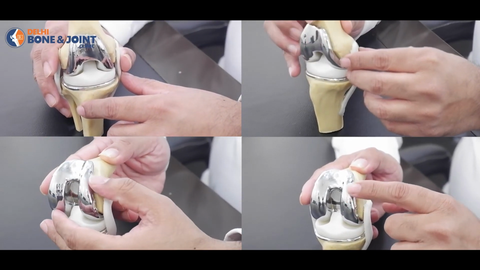So if you have any of these symptoms, it is advisable to see a specialist as early as possible, so that your diagnosis is made in time, and if at all you need a second surgery, it is not as extensive as it would be if it is delayed.